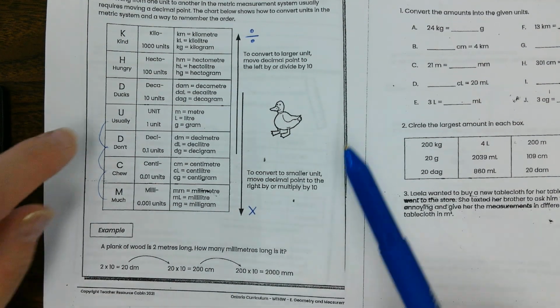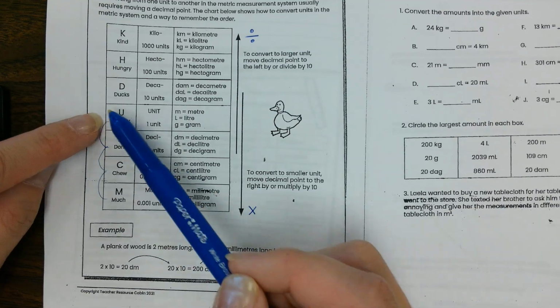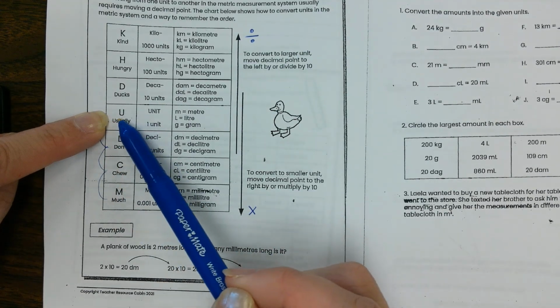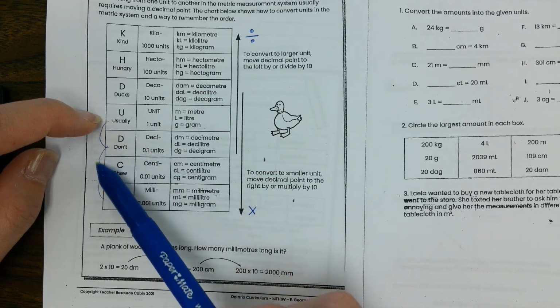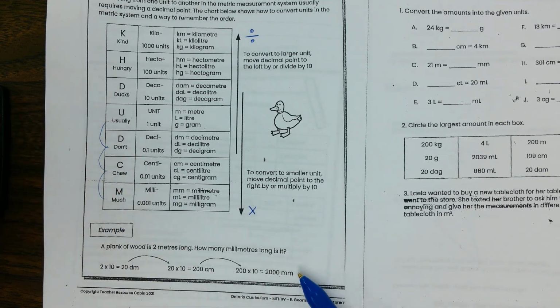Okay, so let me repeat that again. I want to go from 2 meters to millimeters. So meter to millimeter, I'm going from a bigger unit to a smaller unit, so I would multiply. How much do I multiply? 10, 100, 1,000. So 2 times 1,000, you get 2,000 millimeters.